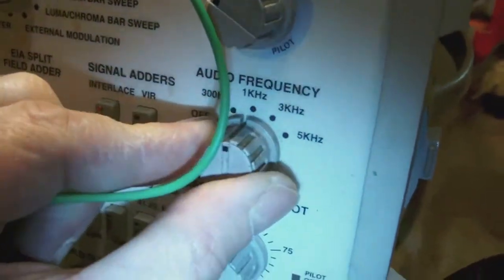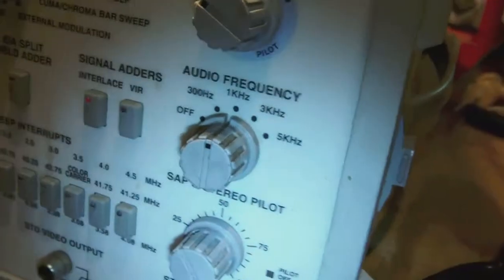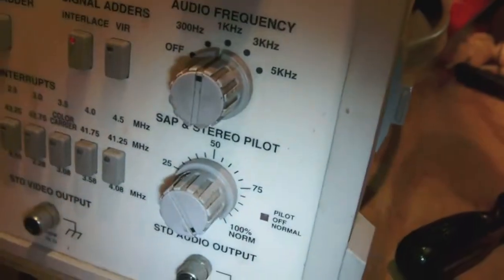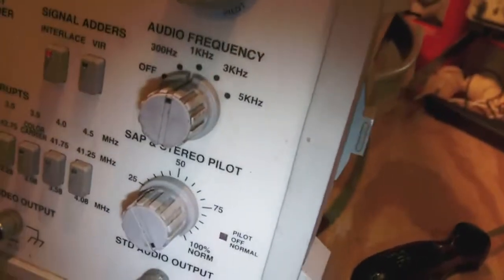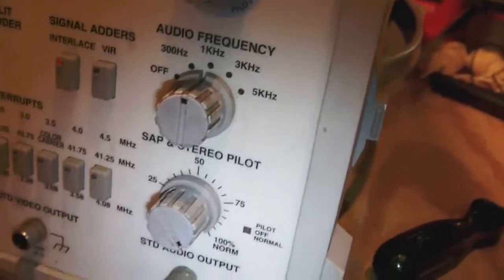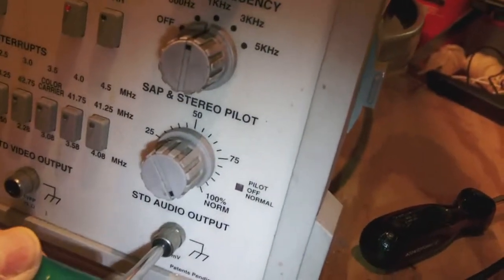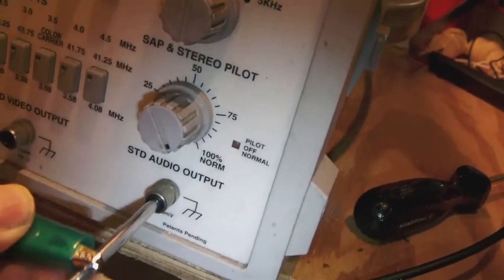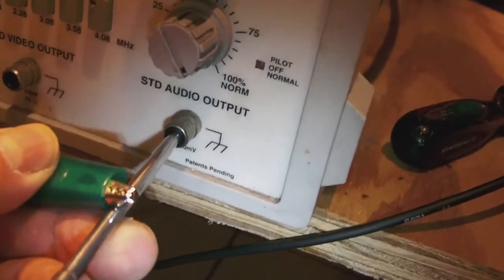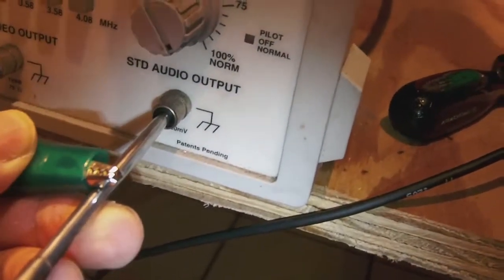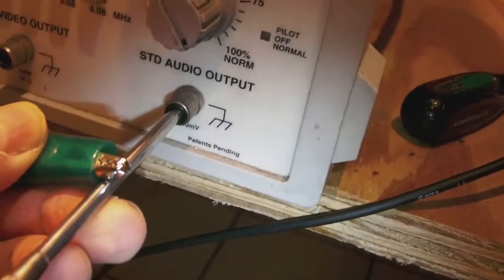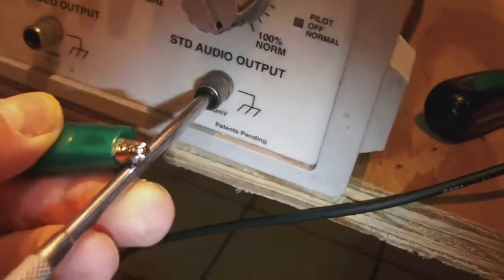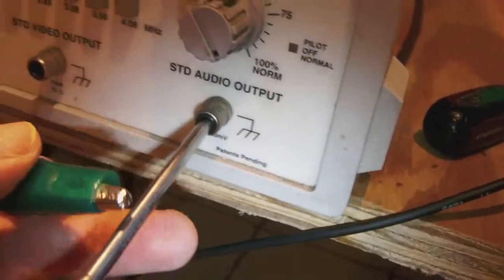Now let's see, I can set it to, let's say, 1 kilohertz. That should give a nice low signal from the speaker. But maybe because this small metal rod doesn't fit all the way into the connector, I can't hear anything.